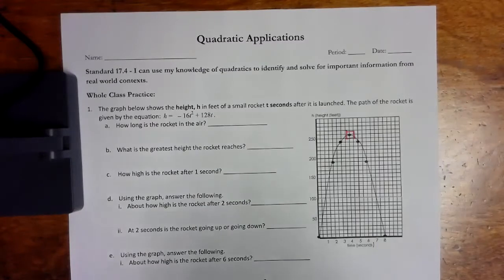All right, so let's go through. We're going to just do two examples together. I'm going to show you how these should be pretty straightforward. If we can identify exactly what piece of the quadratic we're looking for, we can then find that very quickly.